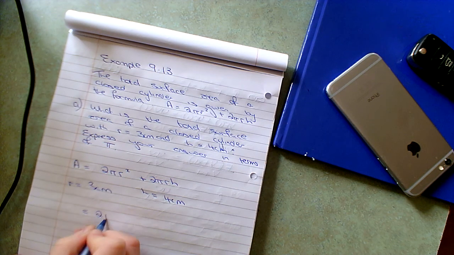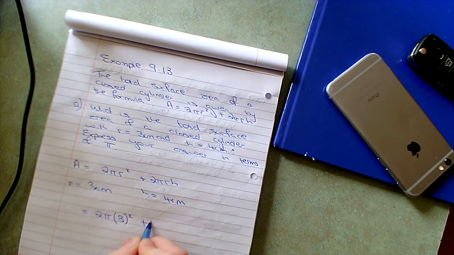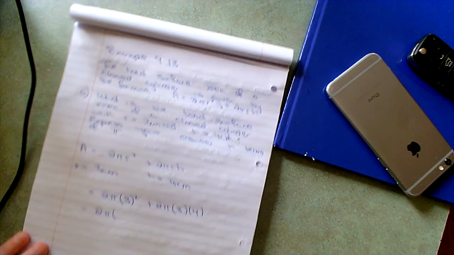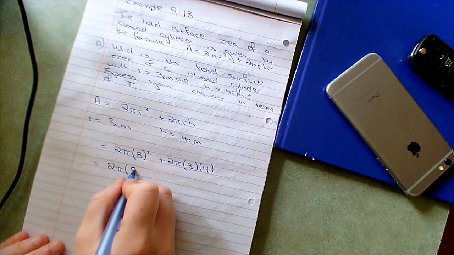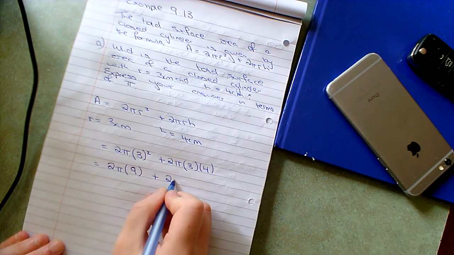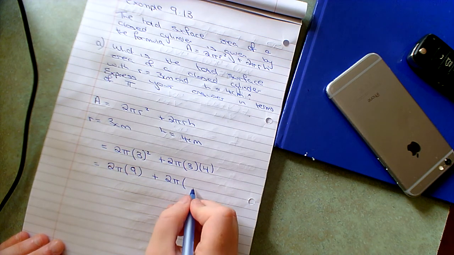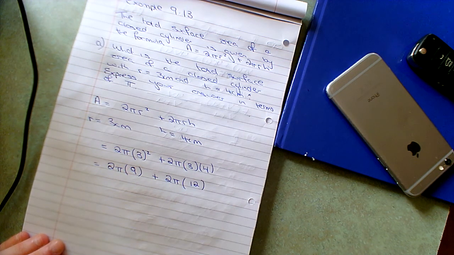So I'm going to have 2 pi (3) squared plus 2 pi (3)(4). So I have 2 pi, 3 squared will give me 9, plus 2 pi, 3 times 4 is going to give me 12.